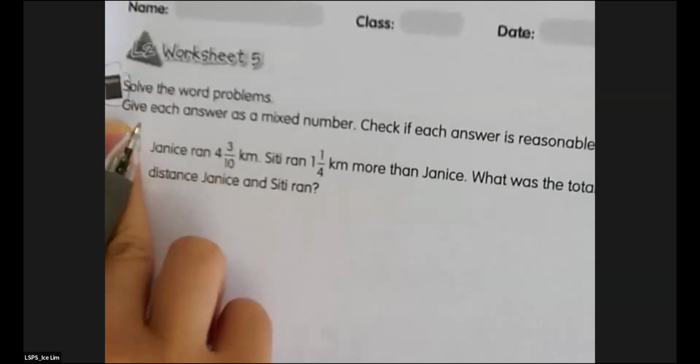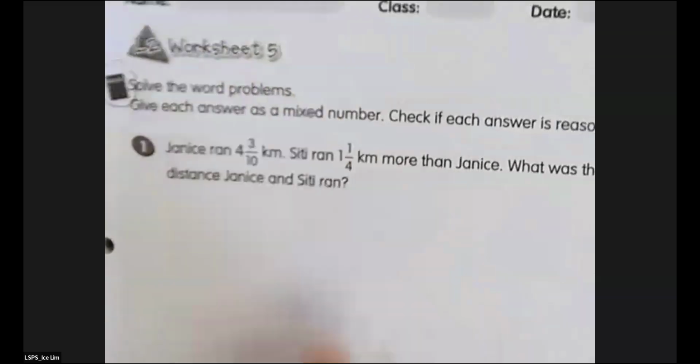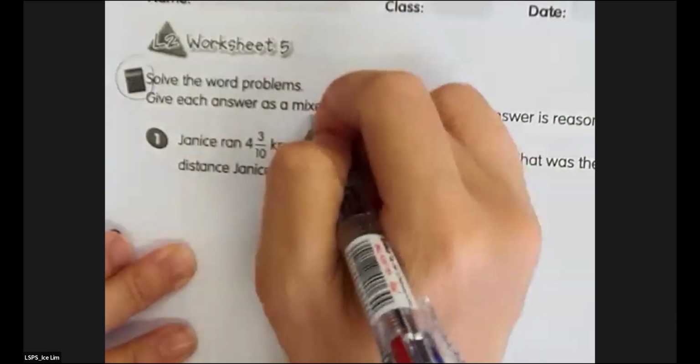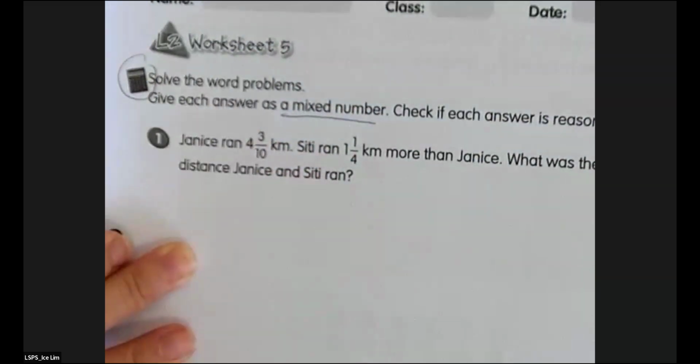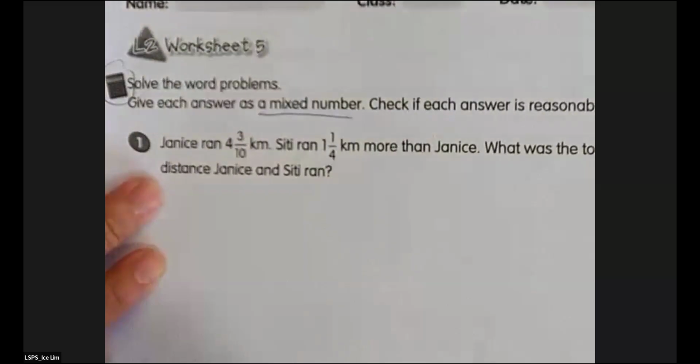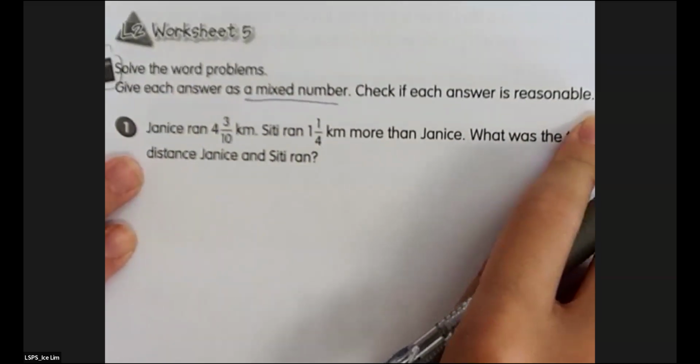Okay, so this calculator symbol is for all the questions following. This is page 69. So the question requires all the rest of the question. Question 1, 2, 3, 4 follows the same rules here. Give each answer as a mixed number. Check if this answer is reasonable.